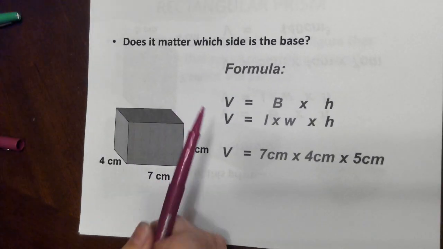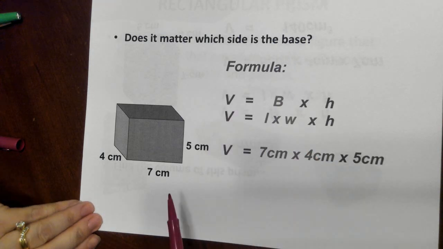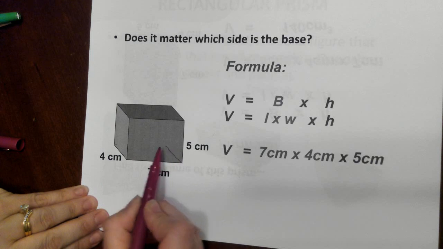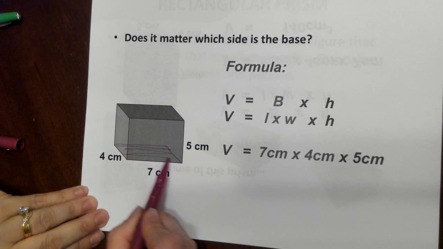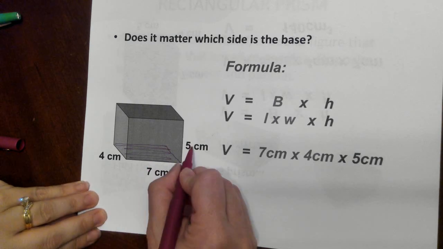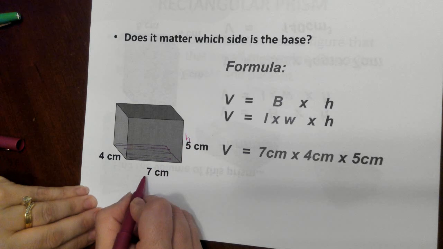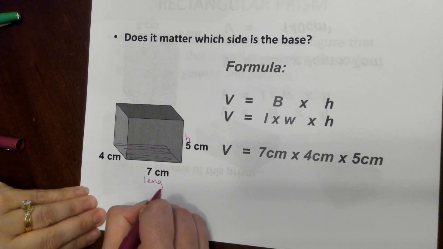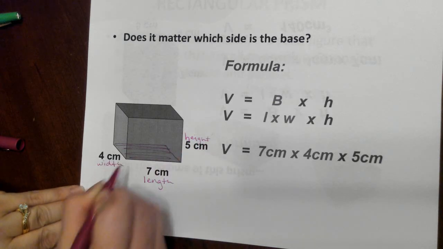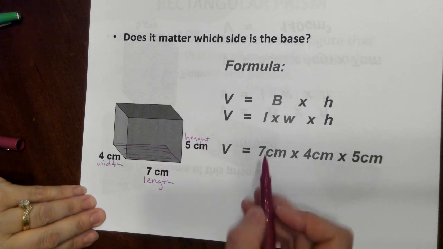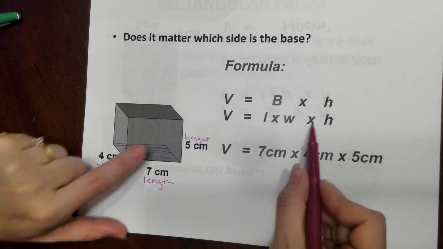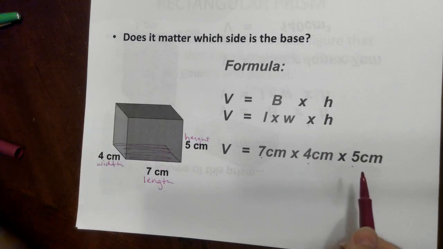So does it matter which side is the base? Not with a rectangular prism. So here they've got it turned differently. And this is the base. So they've got it turned on its side. So now you've got the height, the length, and the width. So they're using 7 times 4 times 5. So they've just turned the shape on its side.